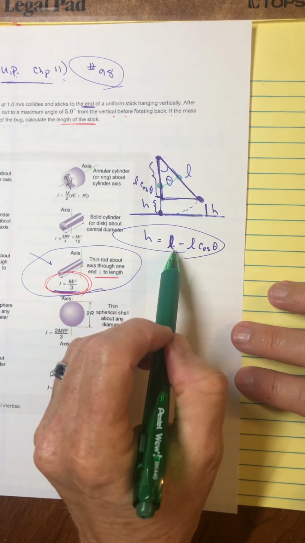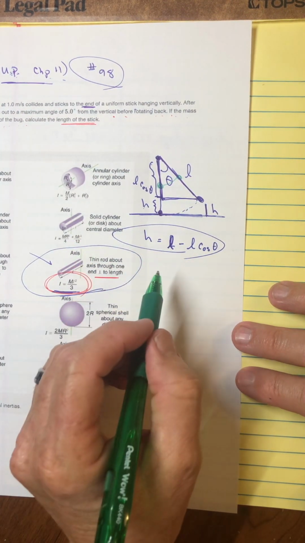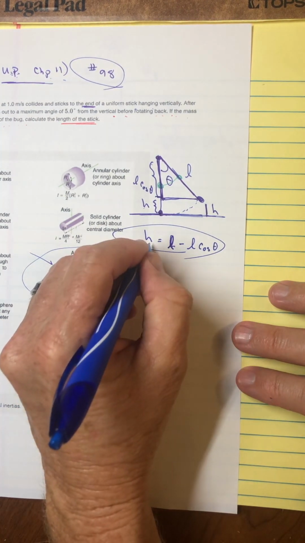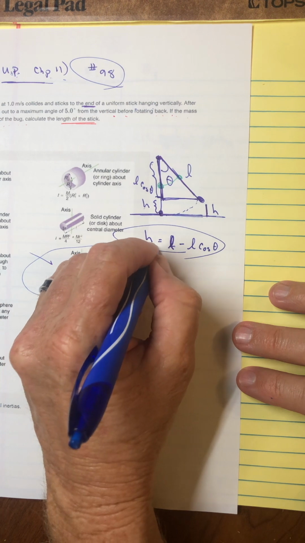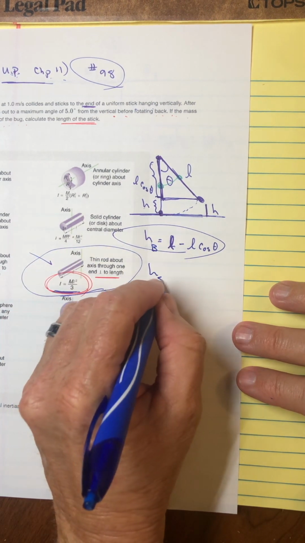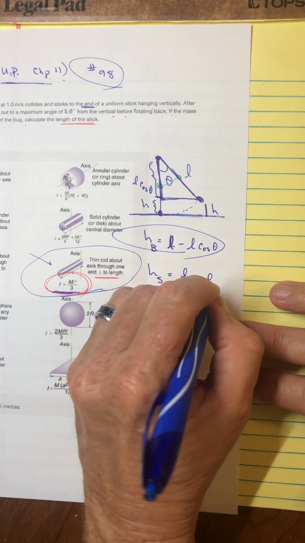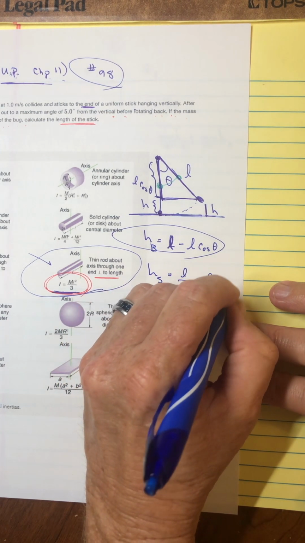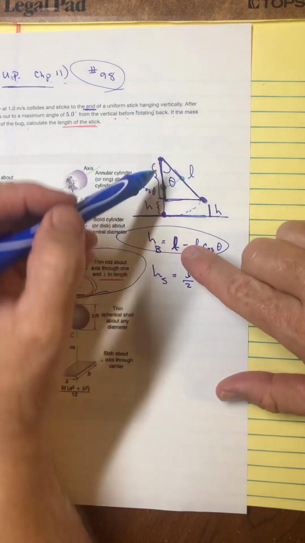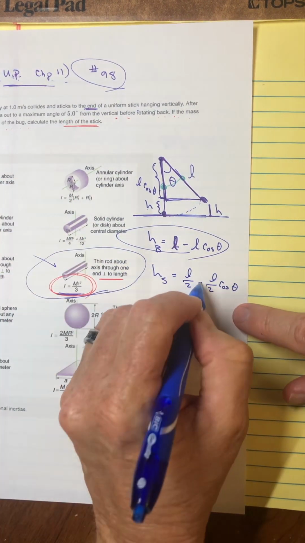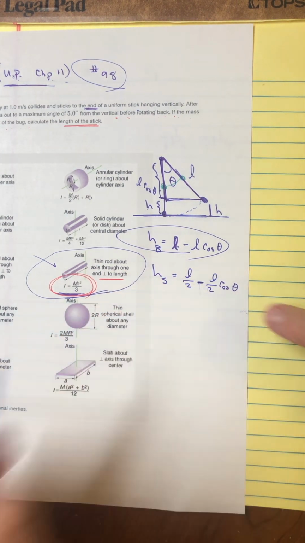I would just be using L over 2 there. And so I'm going to say this is the height of the bug, and the height of the center of mass of the stick is using a different length, half the length of the whole rod. So I'll take L over 2 and then subtract L over 2 cosine theta.